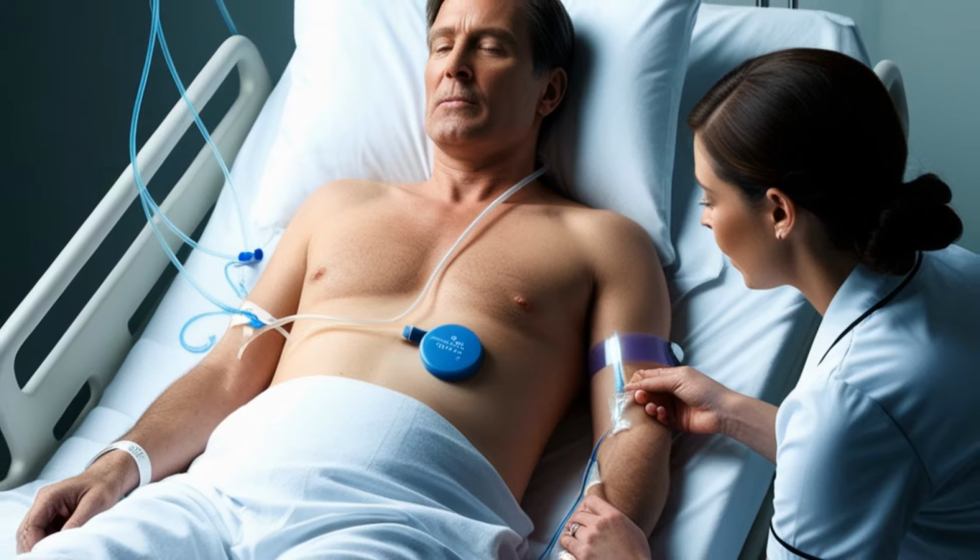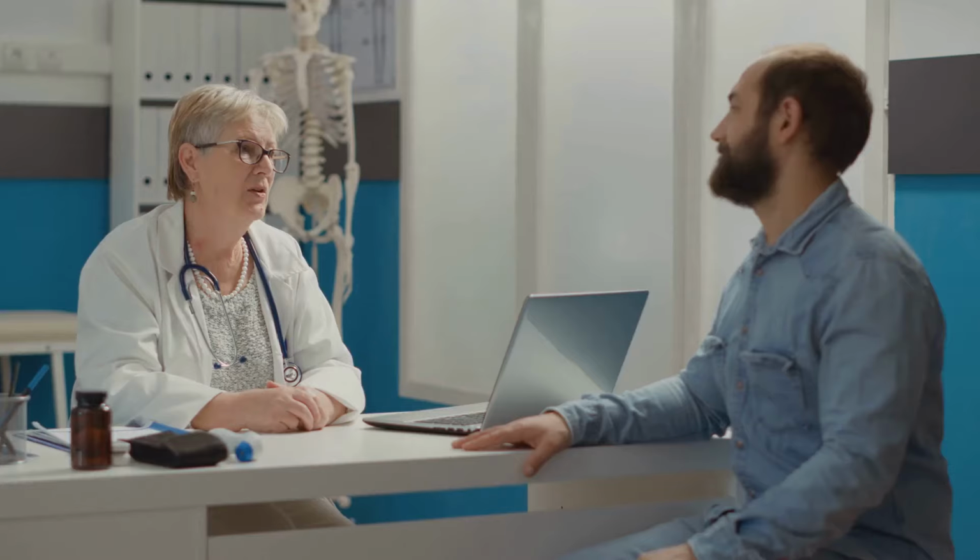Deciphering the patient's story. SX is shorthand for symptoms. Imagine a patient describing fever, chills, and a persistent cough. Symptoms are subjective experiences providing crucial diagnostic clues.